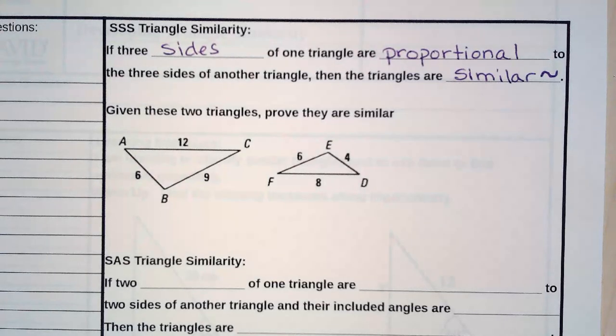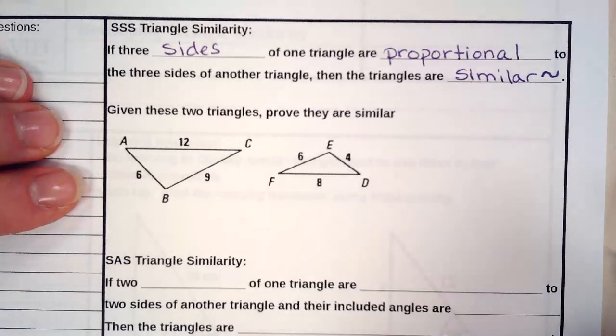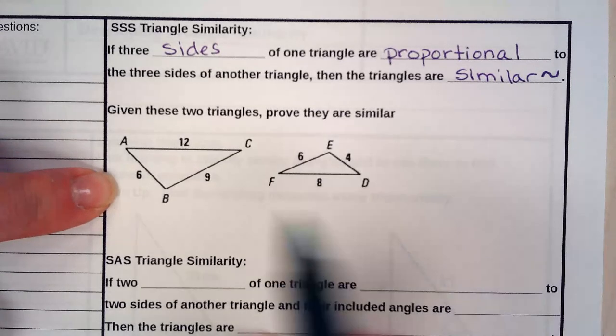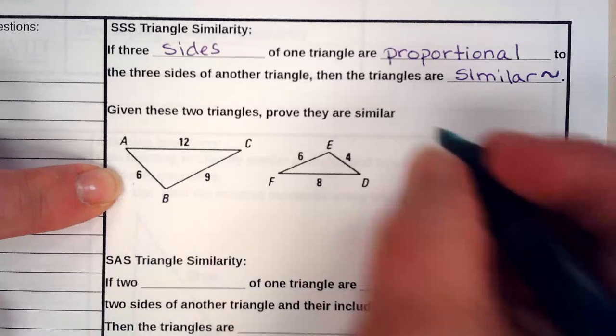Okay, given these two triangles, prove that they are similar. What do I have to do? Well, I've got to look at the fractions. So I'm actually going to go from triangle to triangle. The smallest side here is 6.